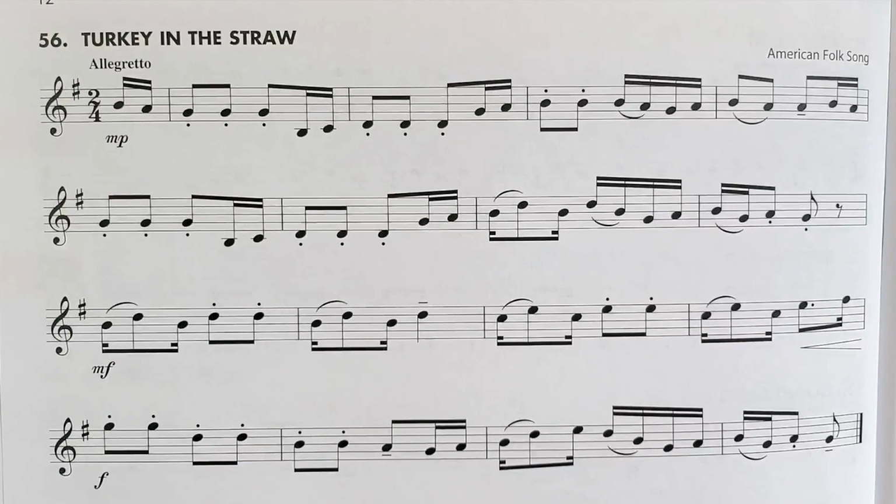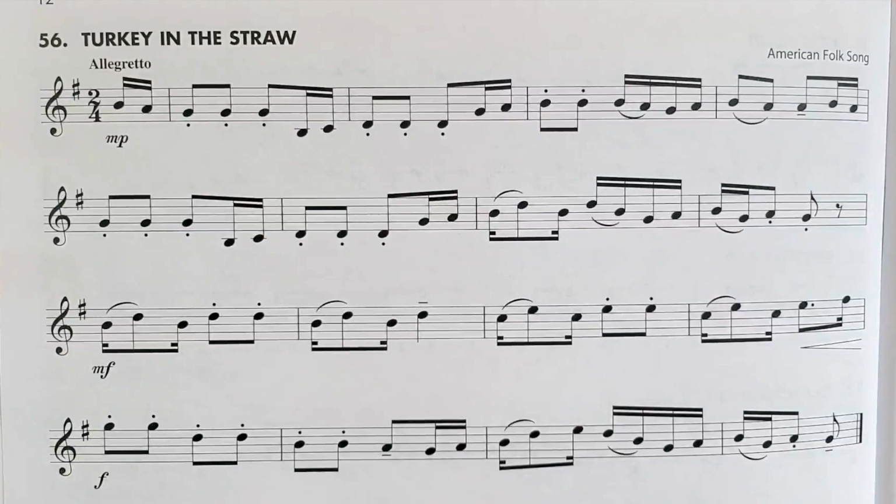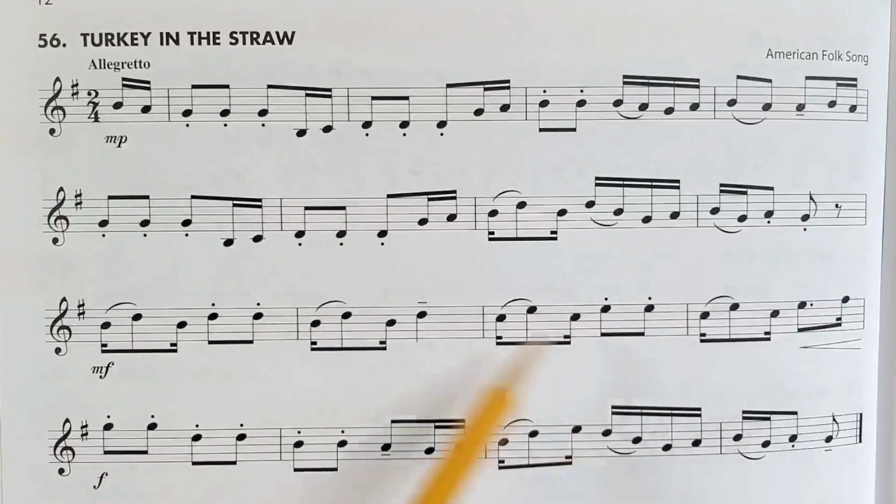Okay, and then the definition of a rounded binary is to take half of the A section, which is up here, and put it at the end. But then what they've done here is they've taken this melody here, they've brought it up an octave, altered it just a little bit, and then it is exactly the same as the last 2 measures there. So it's similar, but it is the same, and it is basically rounding out this binary form. So that's why it's called rounded binary form.